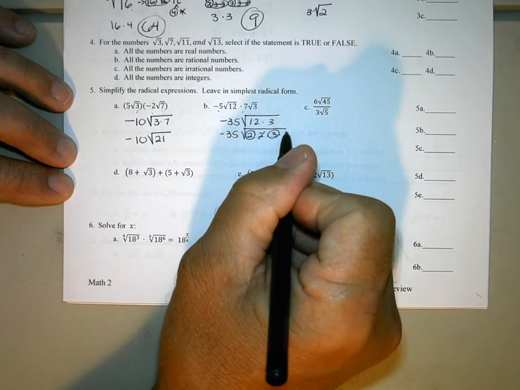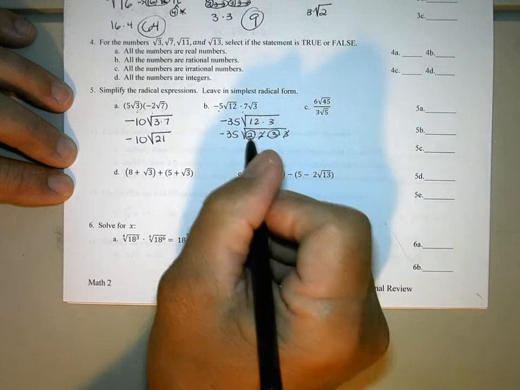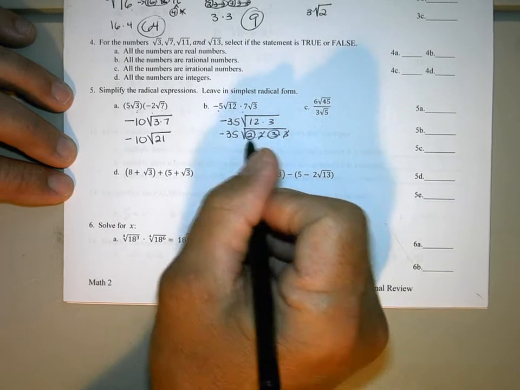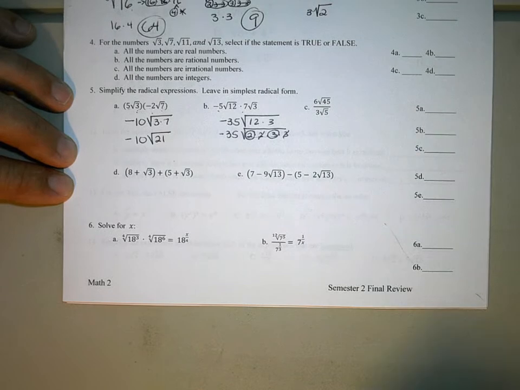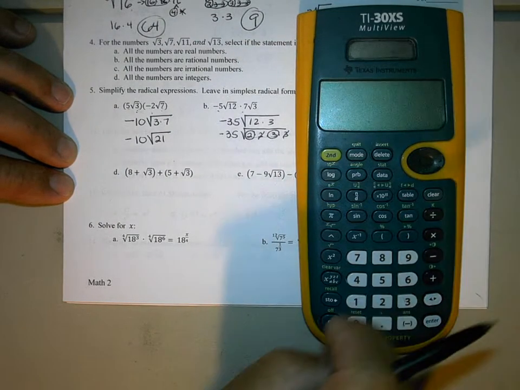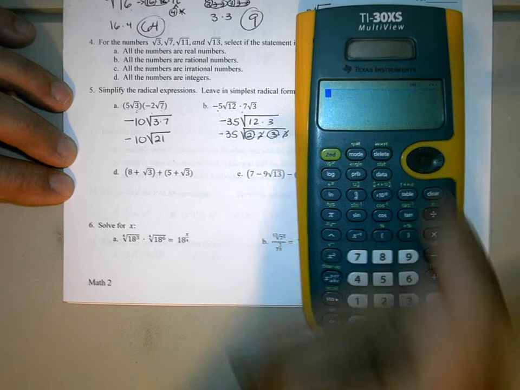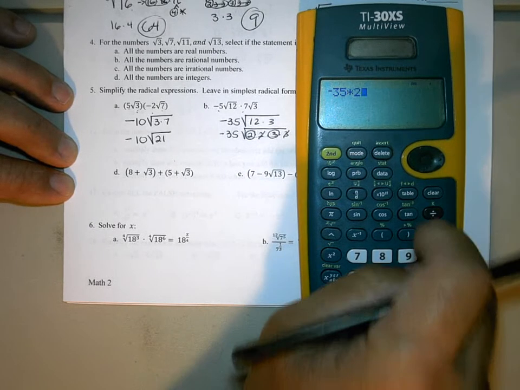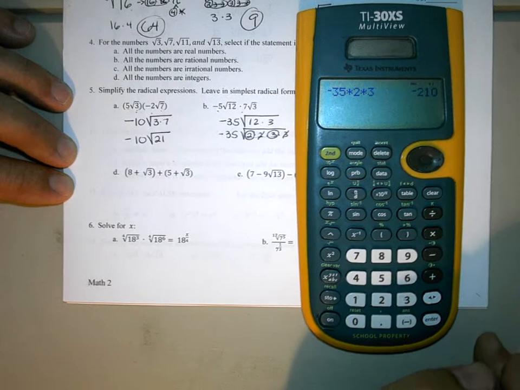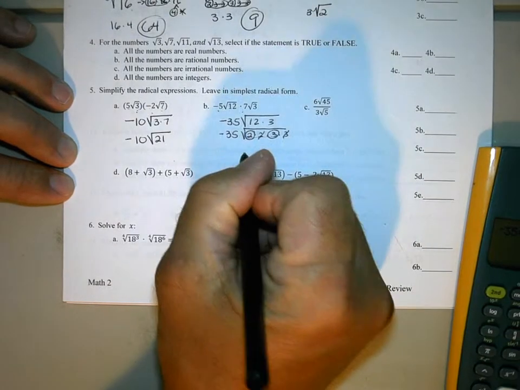One gets out, one gets killed. So if we could do it at once, we're getting a 2 out and a 3 out. So basically we have negative 35 times 2 times 3, and we get negative 210.